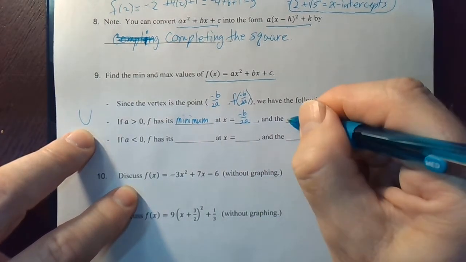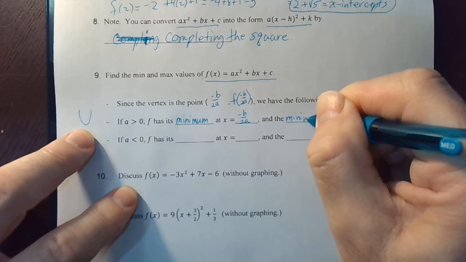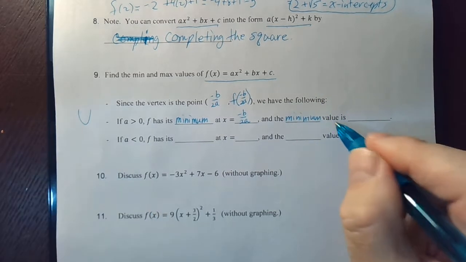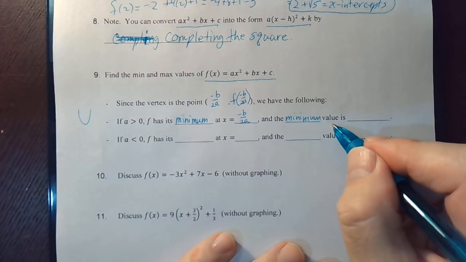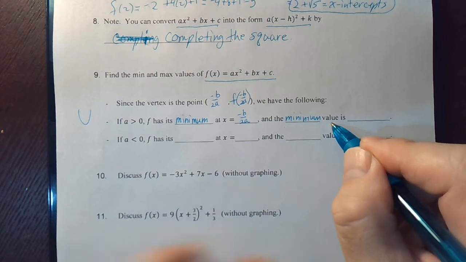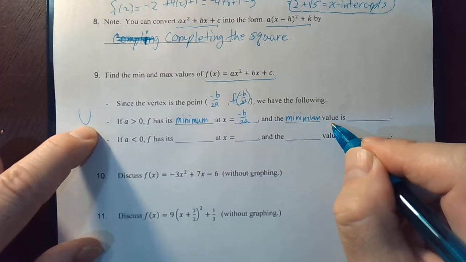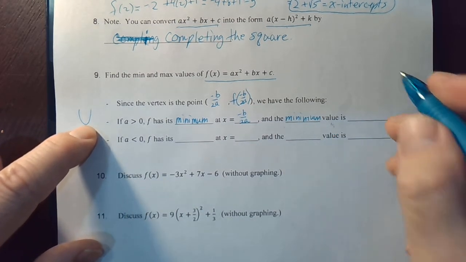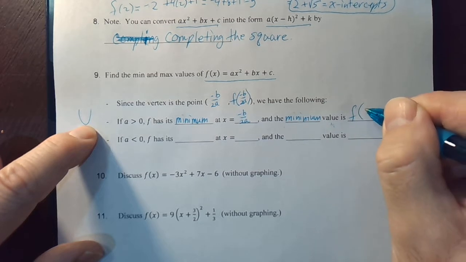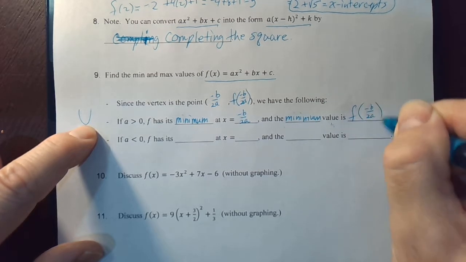And that means the minimum value of the function, the minimum height, is whatever the y value is of that vertex, f of negative b over 2a.